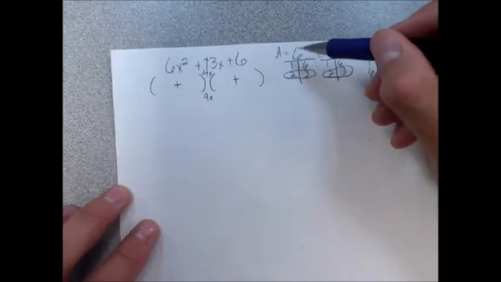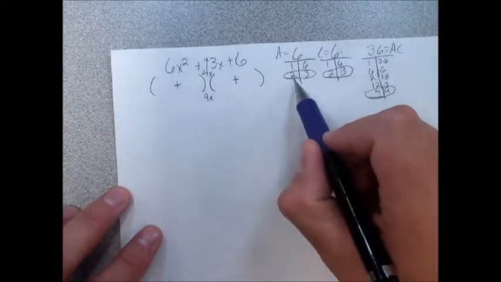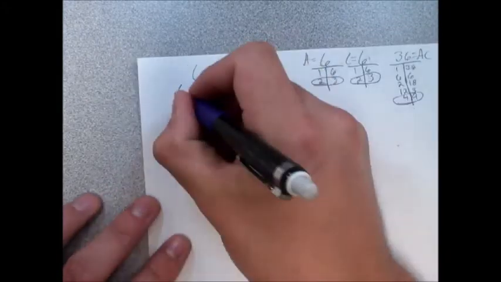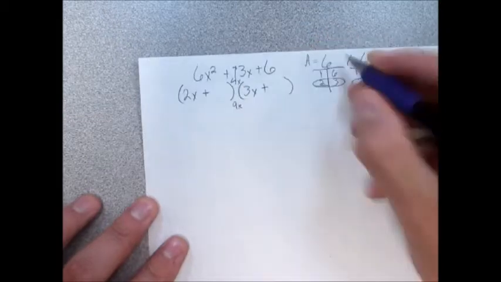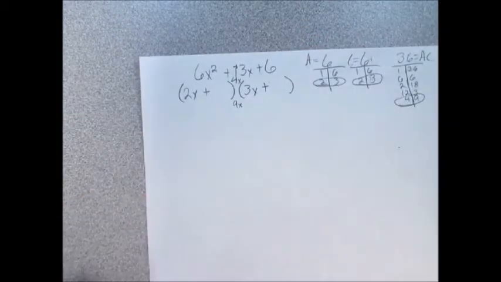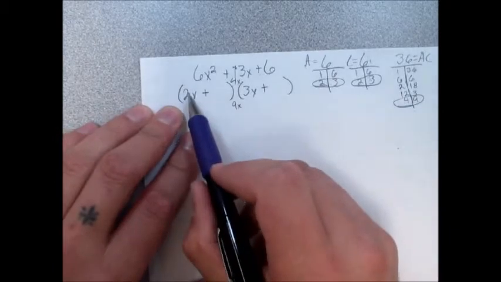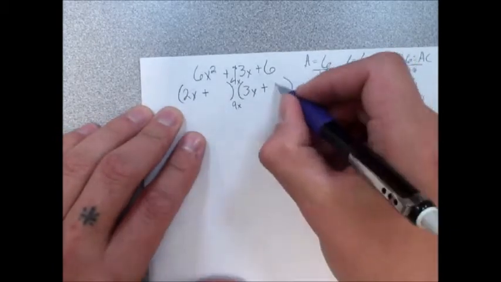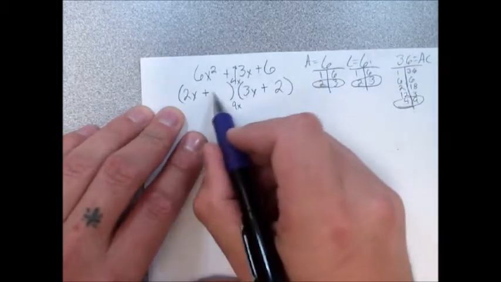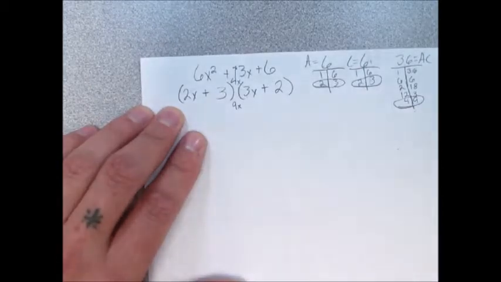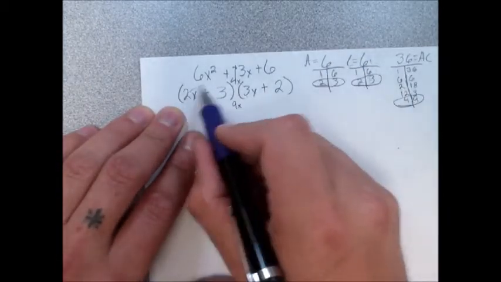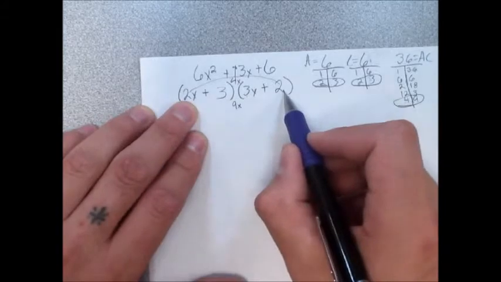Now, from here, I know that the factors of A are 2 and 3. So I'm going to write them out. 2x, 3x. A is the front thing. C is the back thing. So now I need to figure out where I can put my 2 and where I can put my 3 so that my 2 gets multiplied by my 2. So look here. 2 gets multiplied by my 2 and 3 gets multiplied by my 3. Okay, so when I check this, I go 2x times 2 gives me 4x.